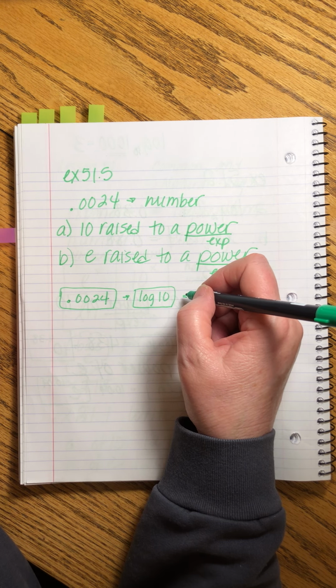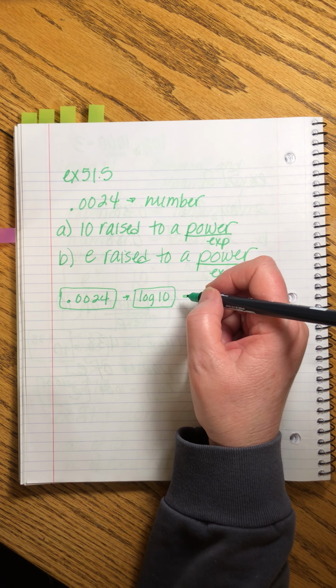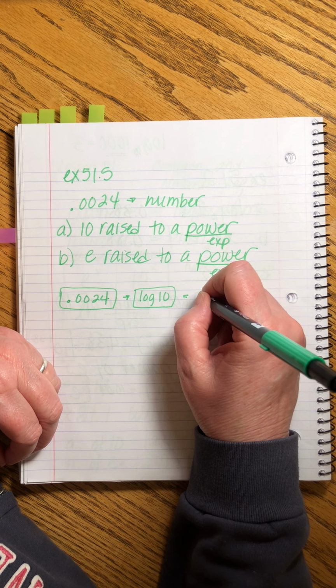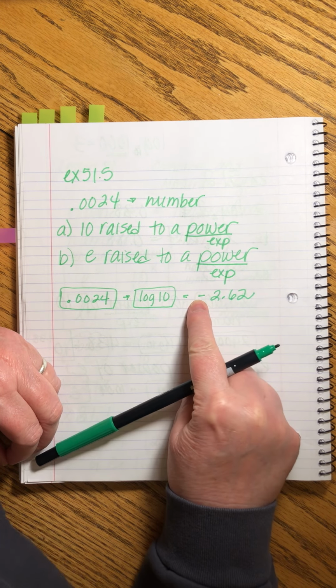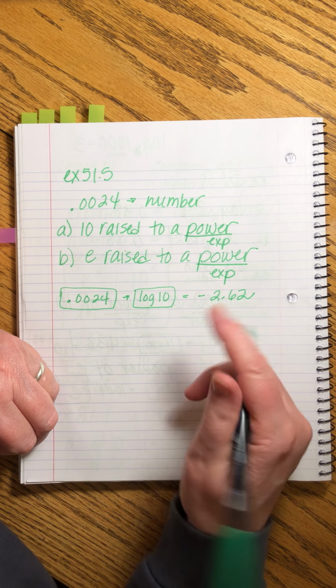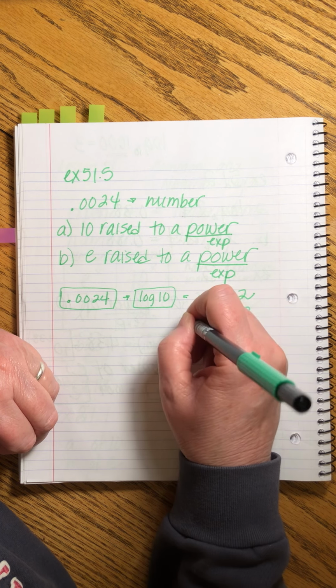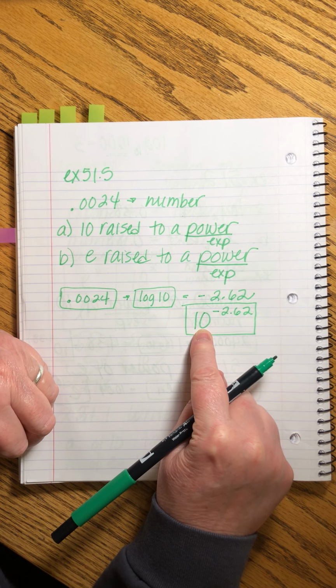And the number that you get is negative 2.62. Now this negative makes sense because we have a number that's less than 1, right? So that's okay. What this tells us is that 10 to the minus 2.62 is the way that we express this number in base 10.